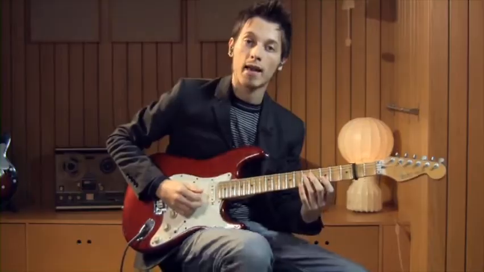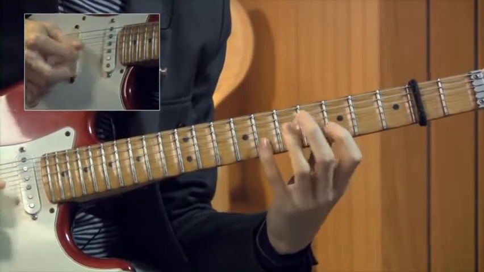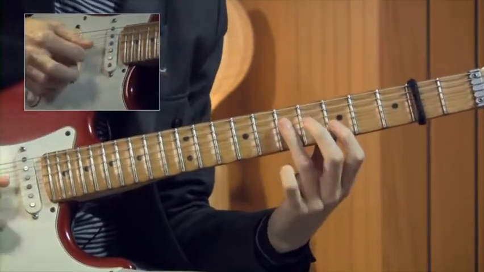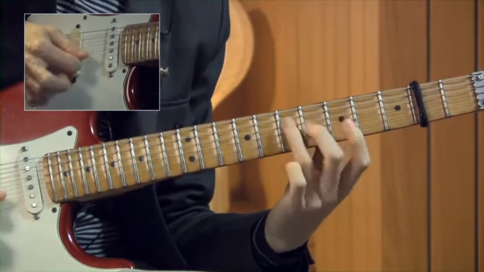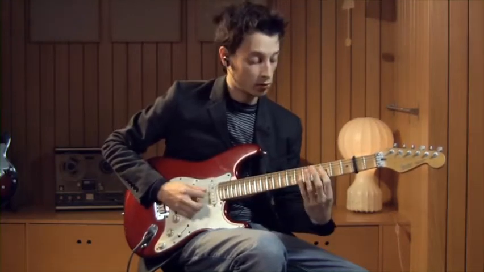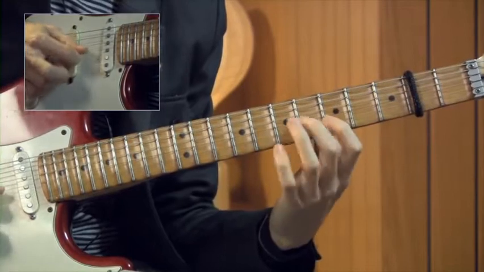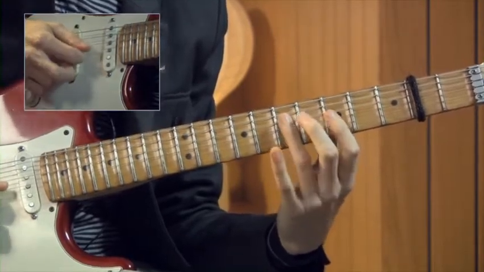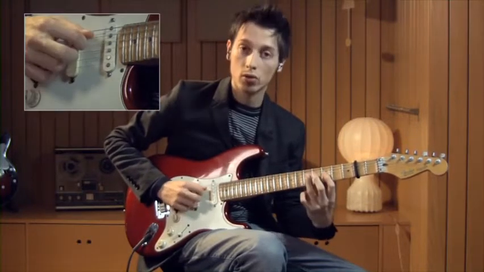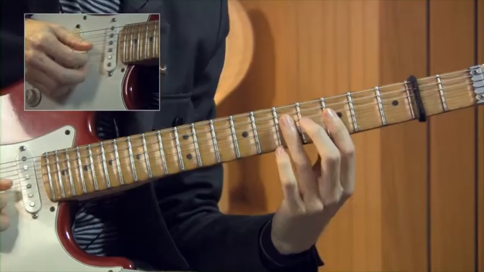The root, A. The pick goes down, down, down, down, up. Now add the 7th, G. The A is hit by an up picking. Up, up, down. Up, up, down. Hammer on. Down, down.